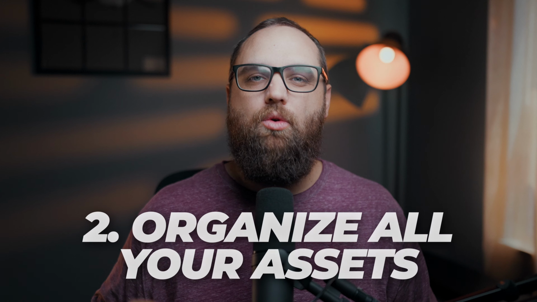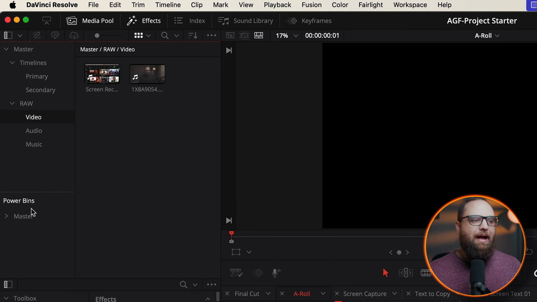So the second step is to organize all your assets within DaVinci Resolve. Another thing I use are power bins, which are bins that basically live on your database, if you know anything about DaVinci Resolve. When you open it up, things are in a database.